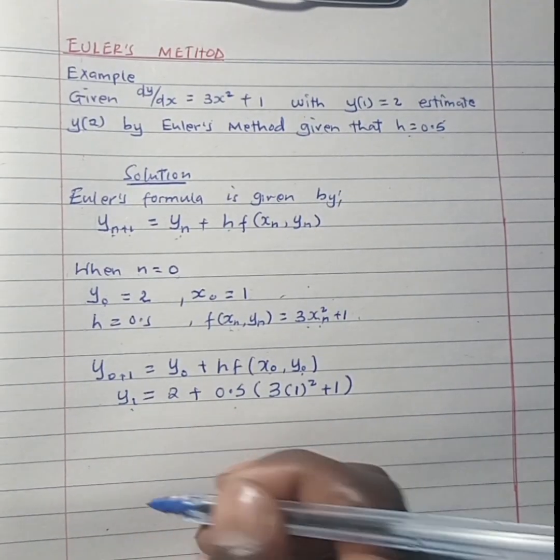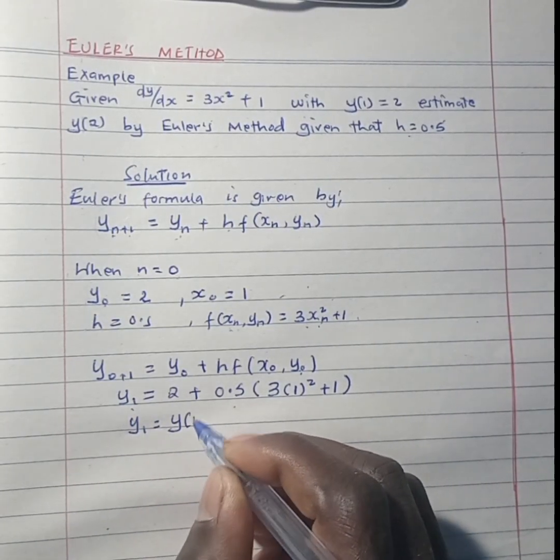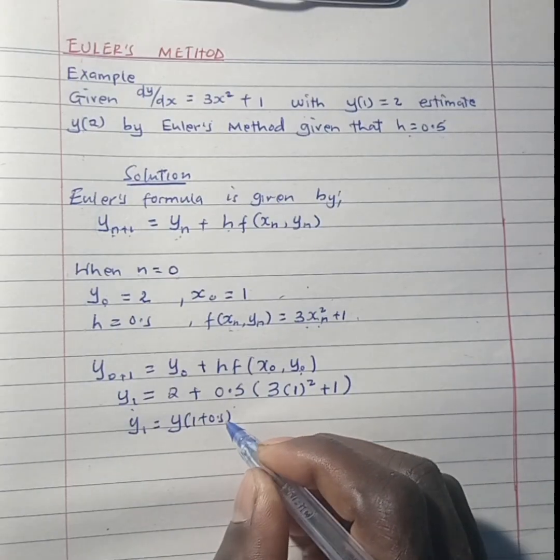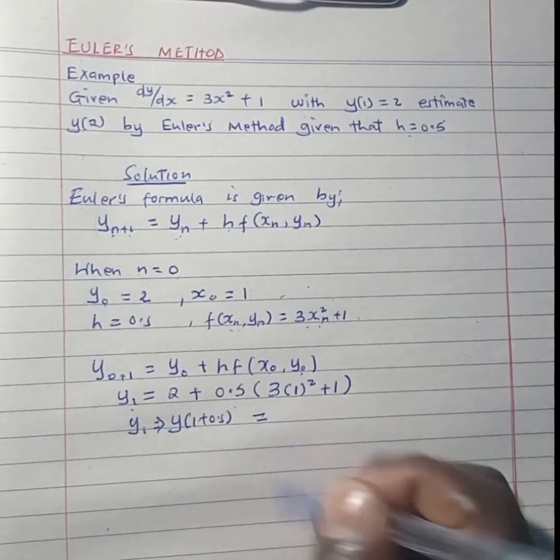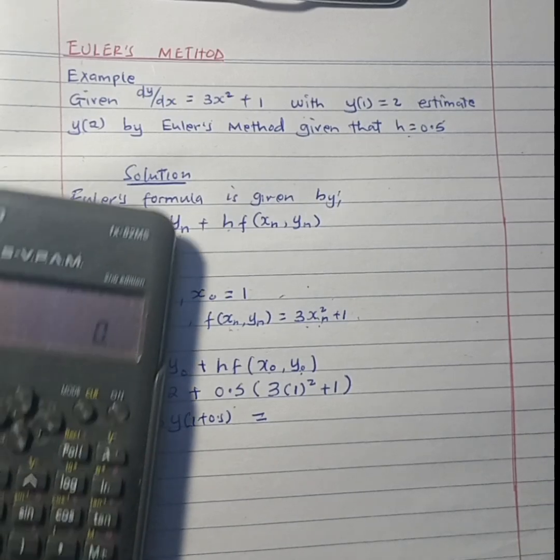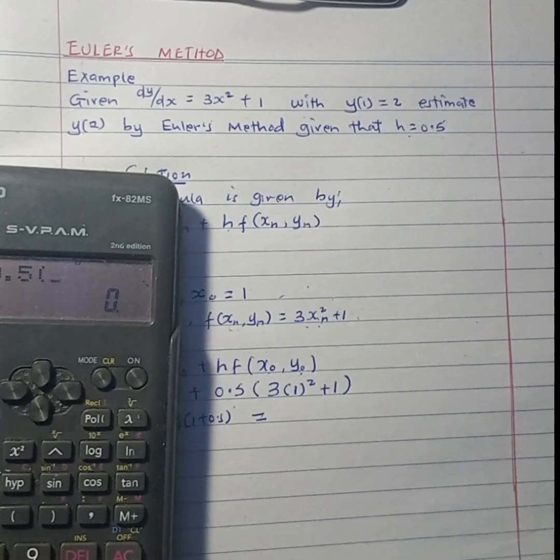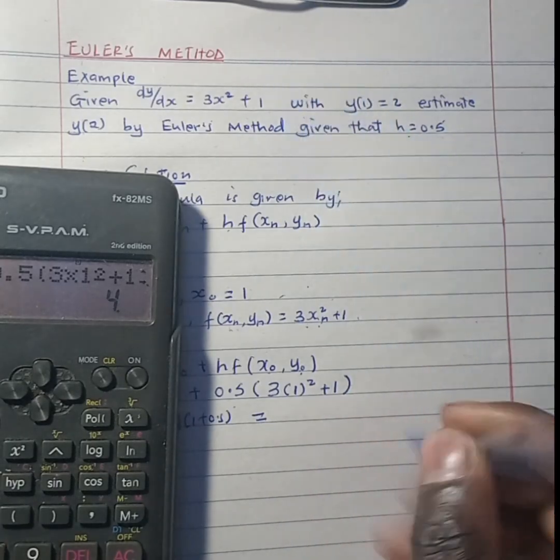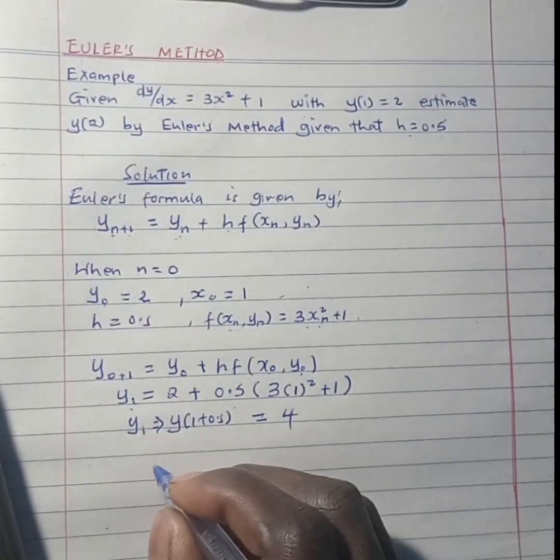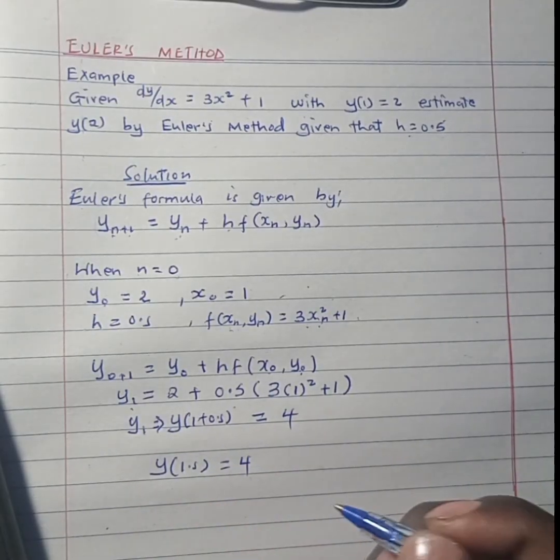Using the calculator, we have 2 plus 0.5 into 3 multiplied by 1 squared, add 1, then you close the bracket, and you get 4. So here we have our y of 1.5 equal to 4.